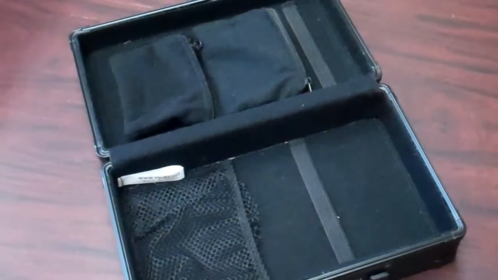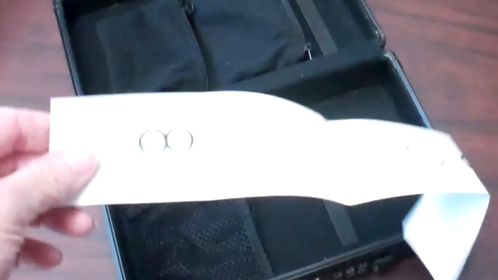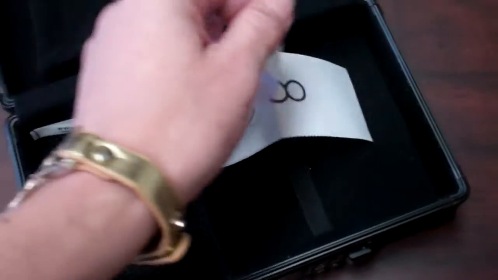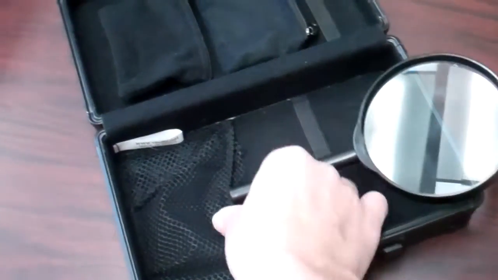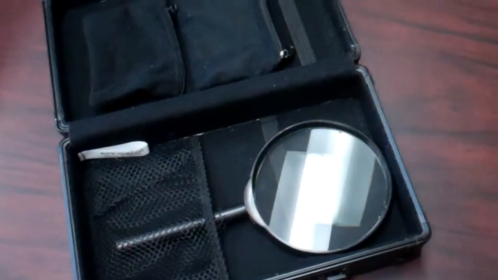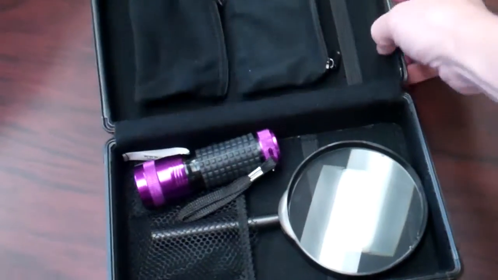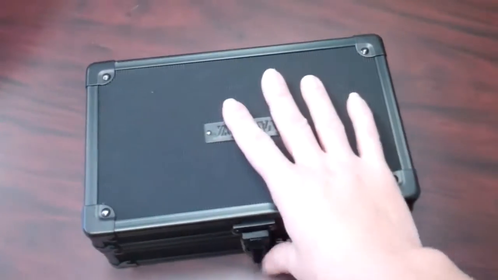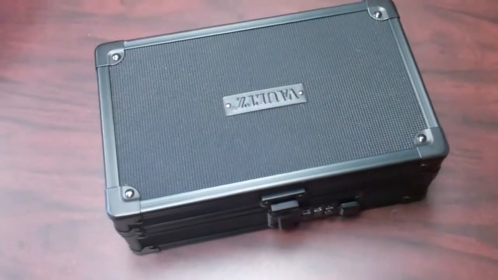Step 1. Prepare the small box. Print the hobo clue slip and place in the small box. Place the magnifying glass in the small box if using that option, and place the flashlight in the small box. Set the code on the small box to 335.